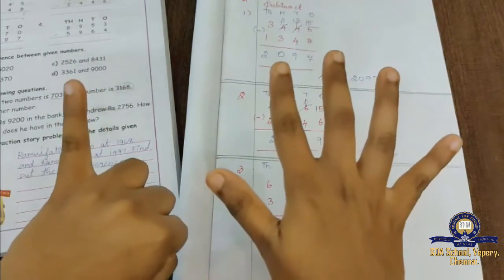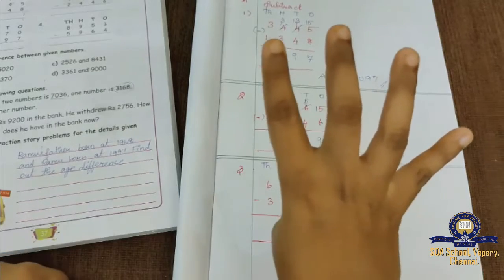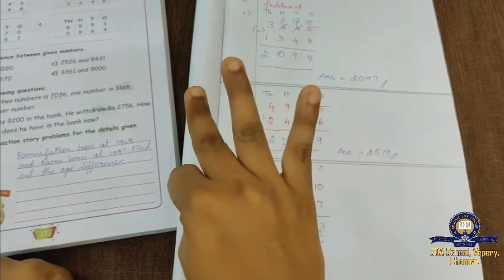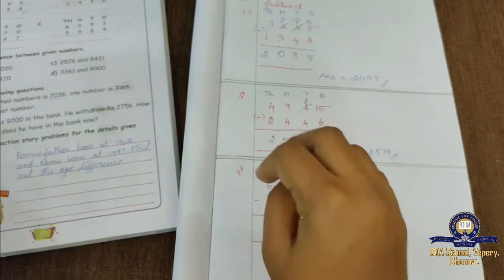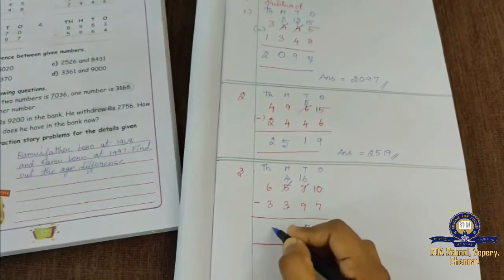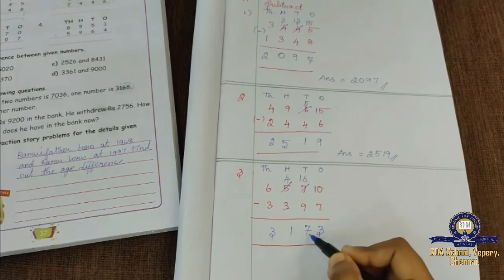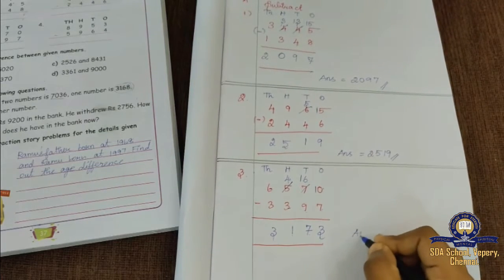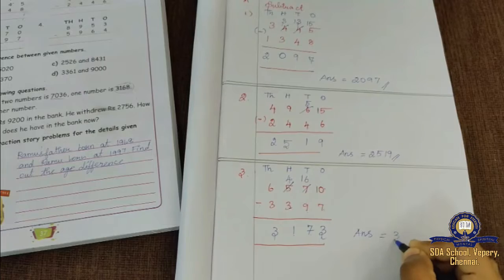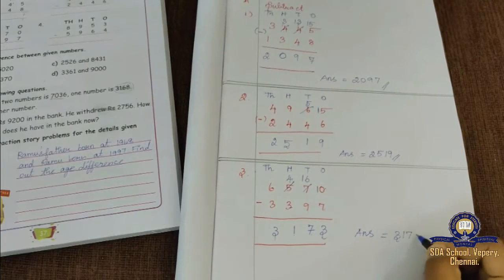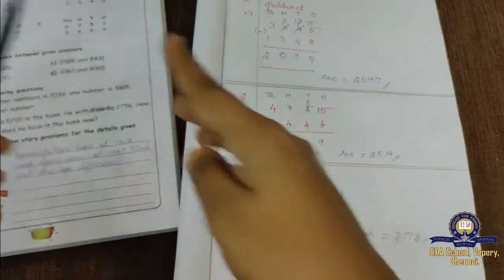You have to subtract 3 in this. 1, 2, 3. So what is the remaining fingers? 3 fingers. So write 3. So the answer is 3173. So right answer equal to 3173.